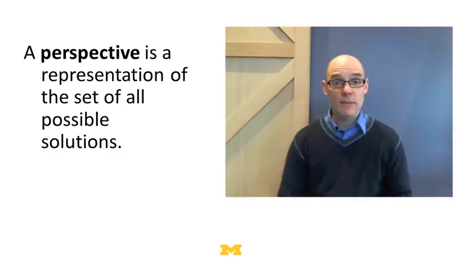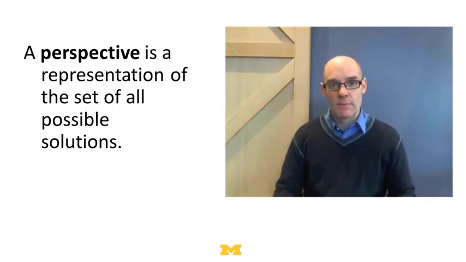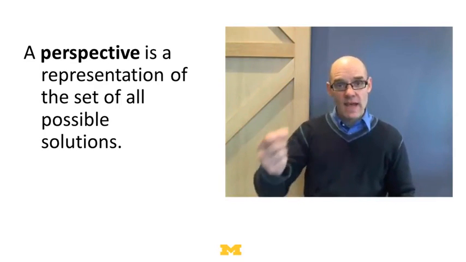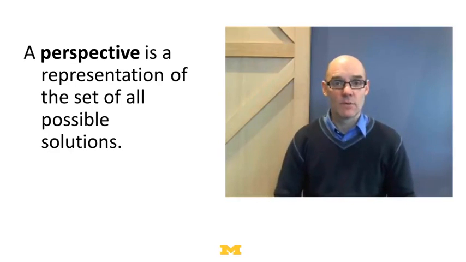The first thing we do is we formally define what a perspective is. So we speak math to metaphor. What a perspective is going to be is a representation of all possible solutions. So it's some encoding of the set of possible solutions to the problem. Once we have that encoding of the set of possible solutions, then we can create our landscape by just assigning a value to each one of those solutions. And that will give us that landscape picture like we saw before.